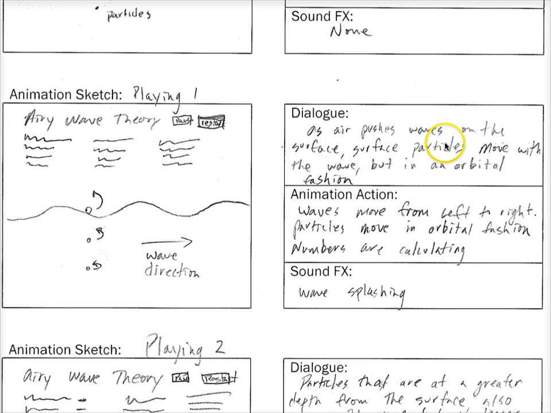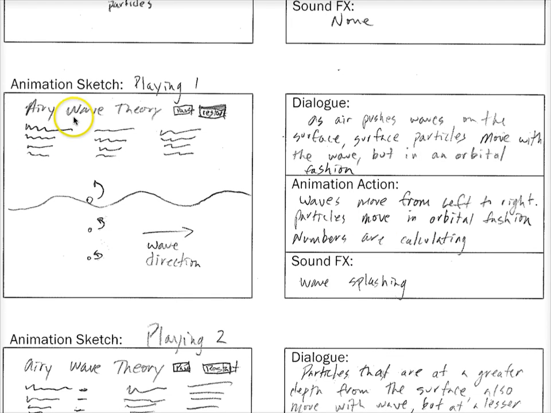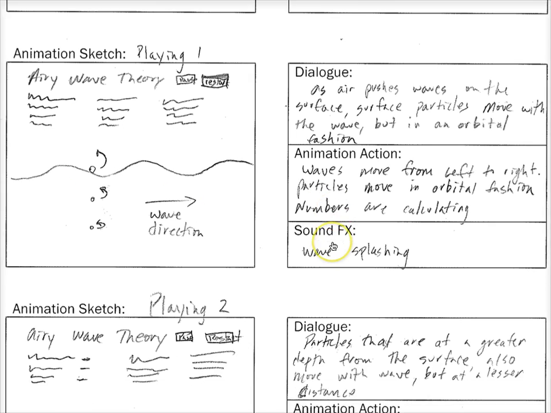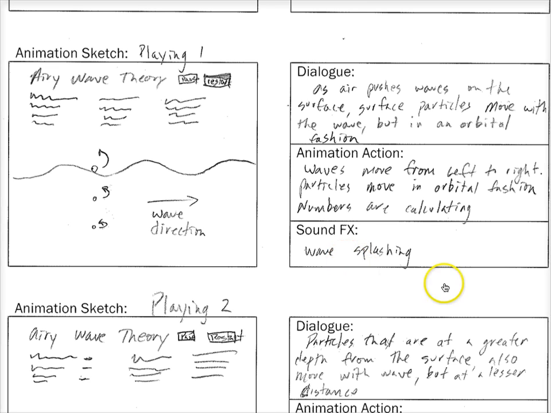Here's my dialogue. As air pushes waves on the surface, particles move with the wave, but in an orbital fashion. The action is waves move from left to right, particles move in an orbital fashion, and the numbers up here are calculating the ellipse height and the horizontal distance that the particle is moving, and then the ratio between the two. And I have a sound effect I want to use, and that's going to be wave splashing.